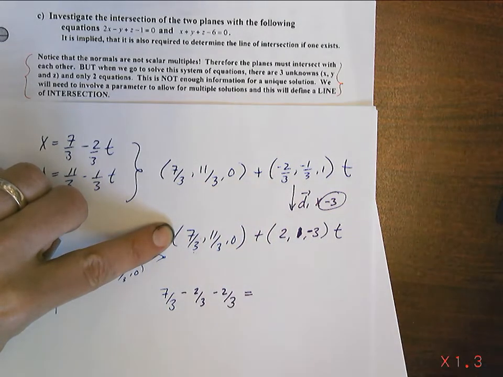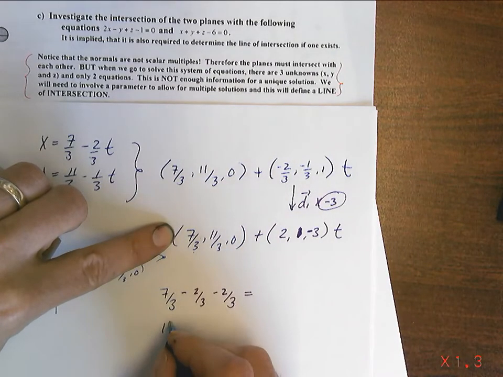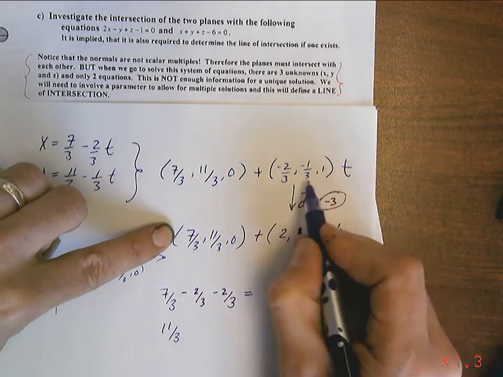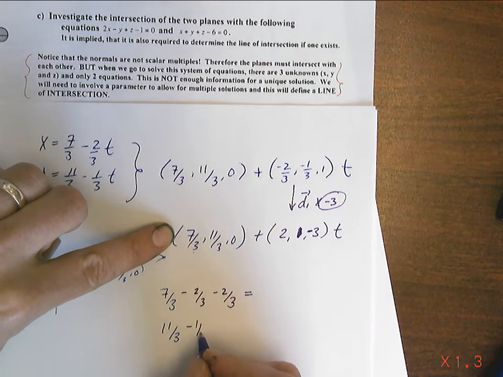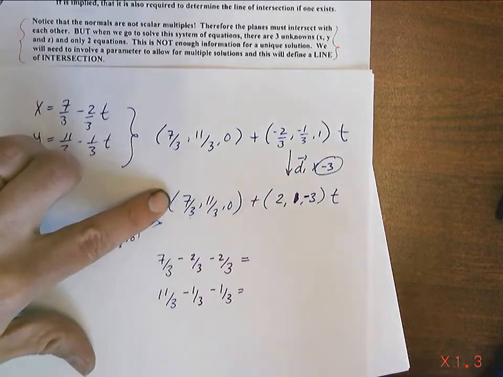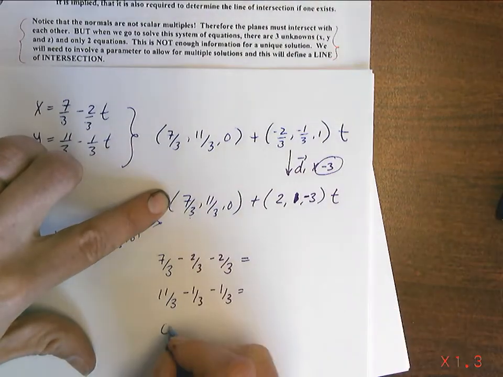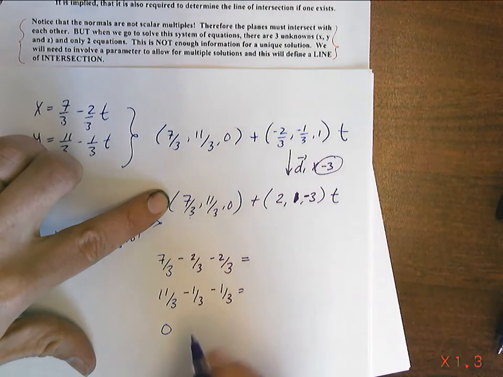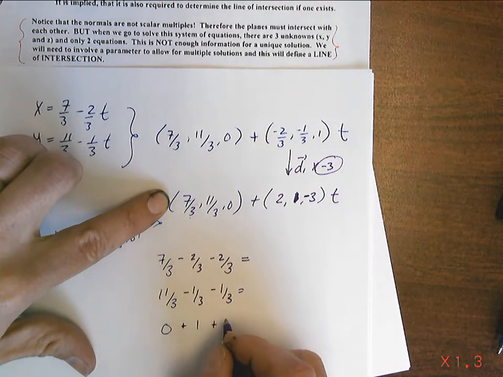I'll come back to that for a minute. But if I do that, I'm also taking the 11 over 3, and I'm adding 2 direction vectors of this one. So it's negative 1 over 3, negative 1 over 3. And I notice that if I do that, I'm also taking this value of 0, and I'm adding 2 values of that one. So it'll be plus 1, plus 1.